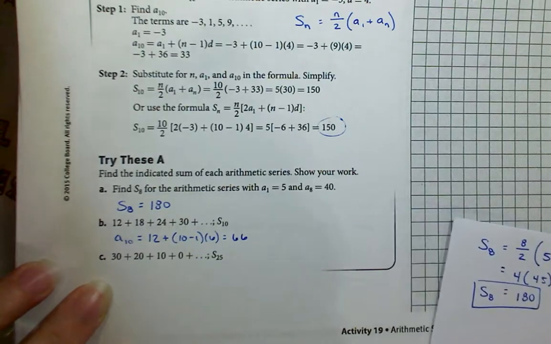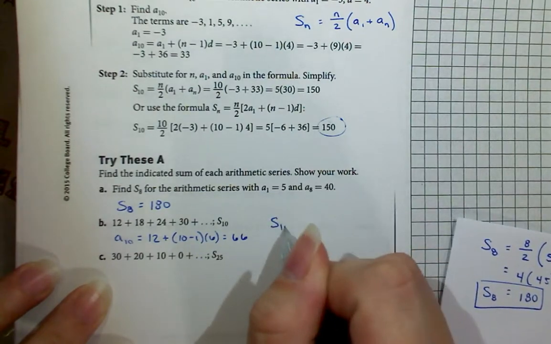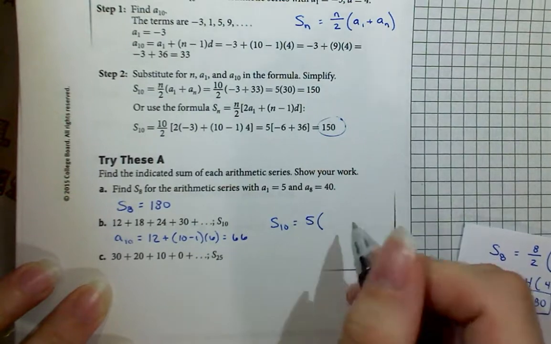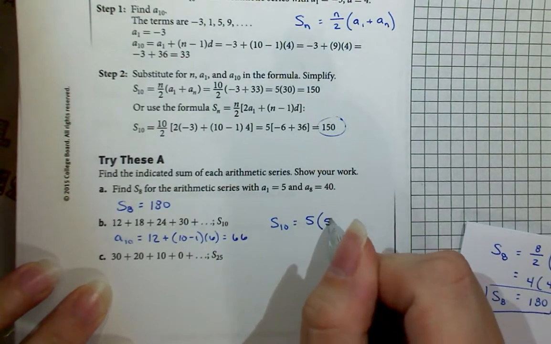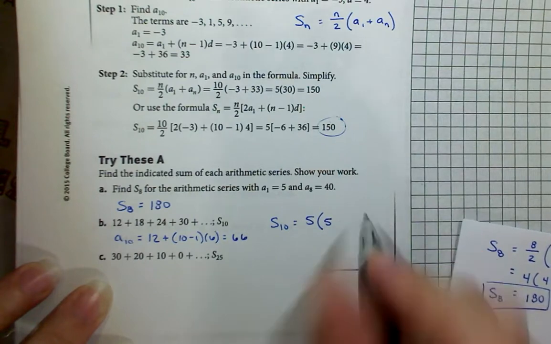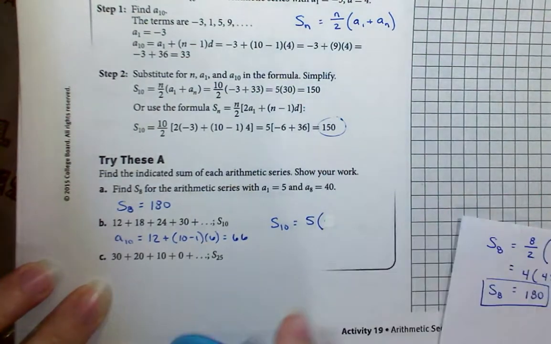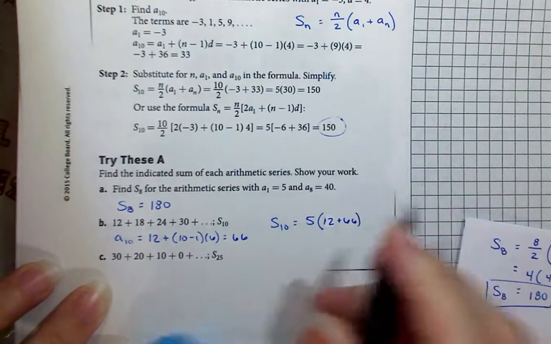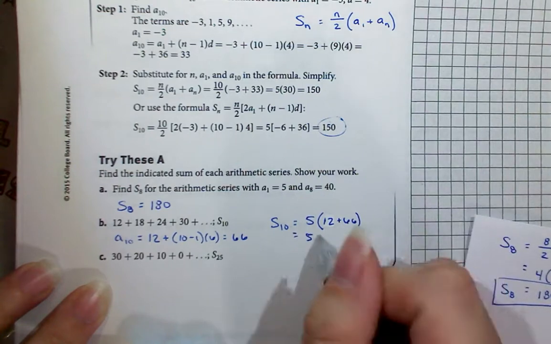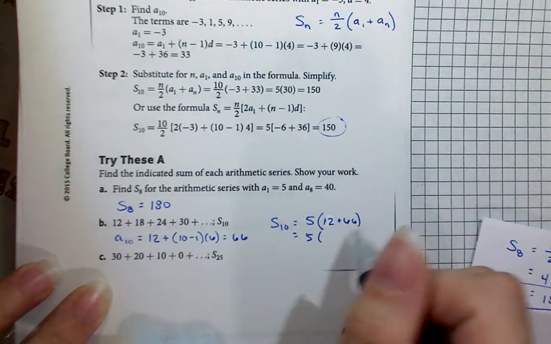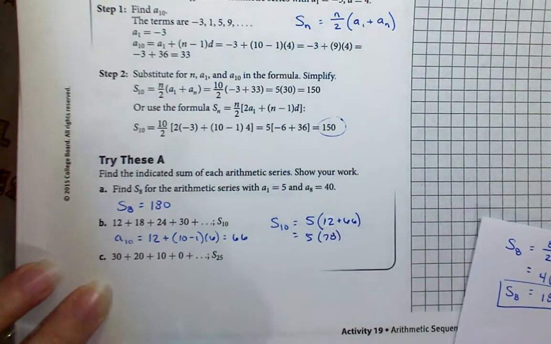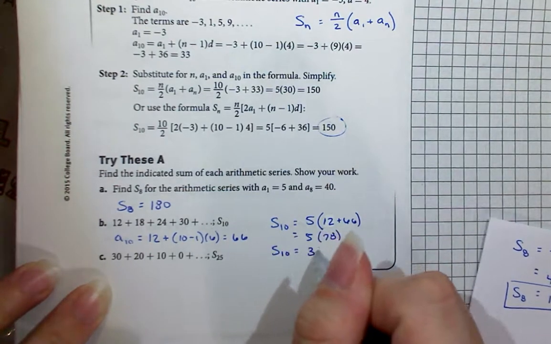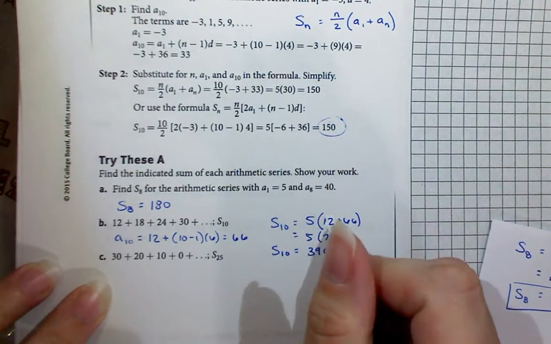And now it's just a matter of using our S sub 10 equals 10 over 2, which is 5. The first term, which is 5. Sorry, the first term, which is 12. Sorry, I'm looking at the wrong problem. 12 plus 66. So if we've done this one right, that should be 678. It's 5 times 78, I hope, is 390. 40, yes, 390.